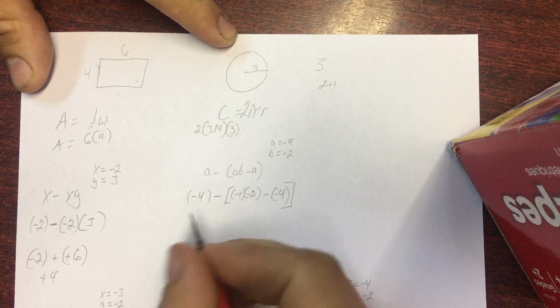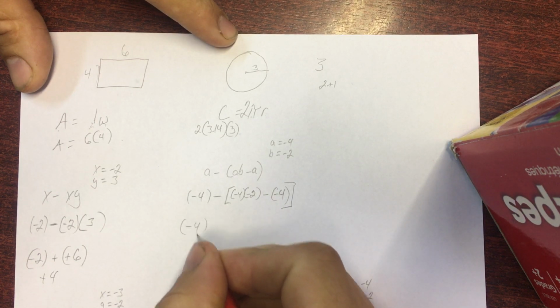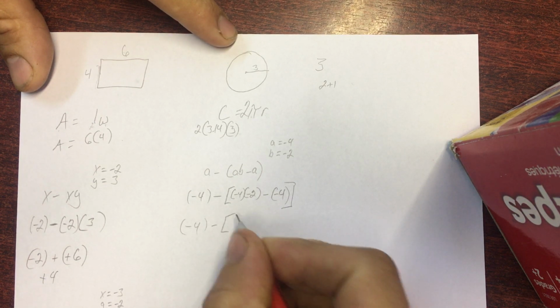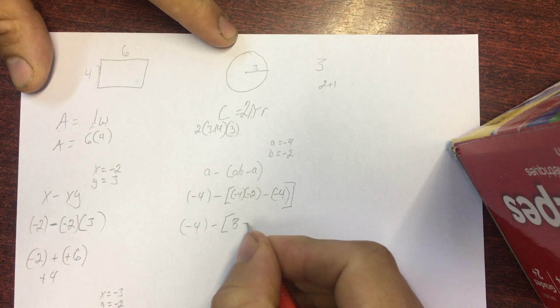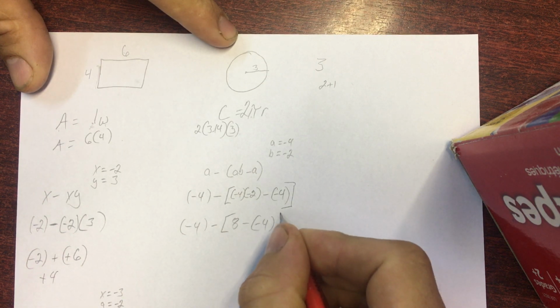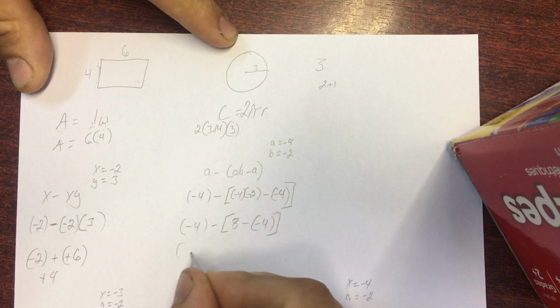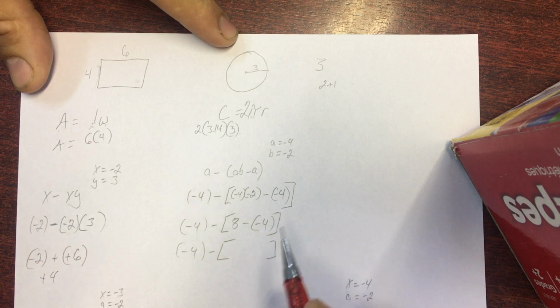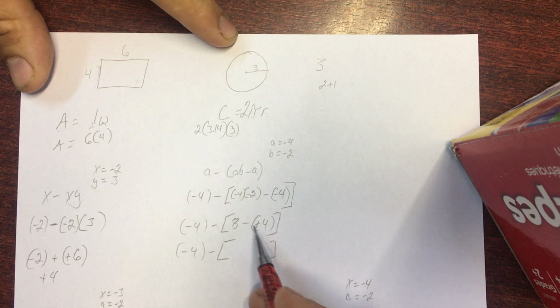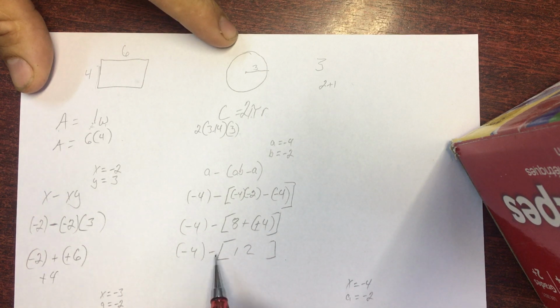We need to put our brackets back out here. Negative 4 minus, and we put brackets down. Negative 4 times negative 2 is going to be 8. Minus negative 4. Negative 4 minus our brackets. 8 minus negative 4, change the sign of the subtrahend and add. 8 plus 4 is 12. So negative 4 minus 12 is going to be negative 16.